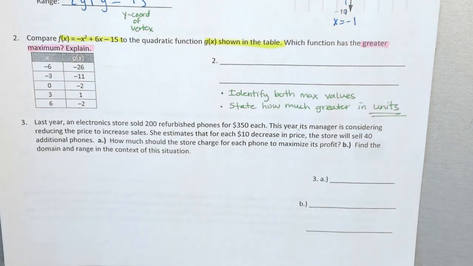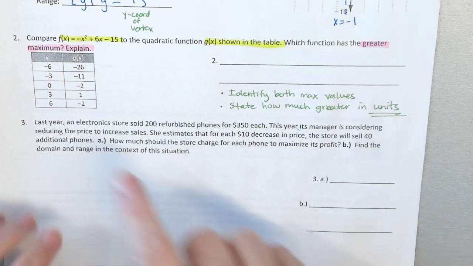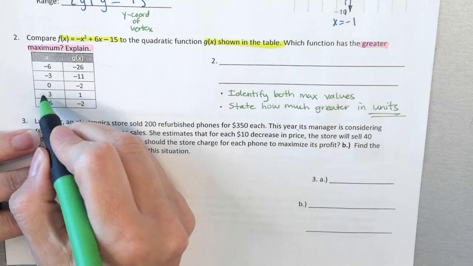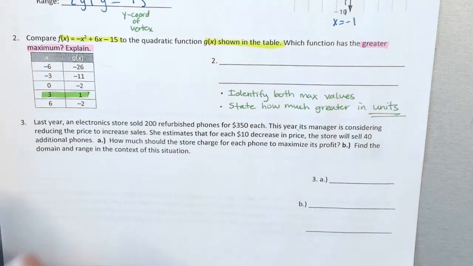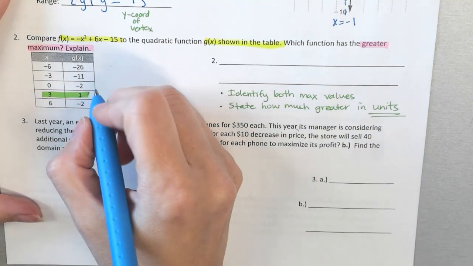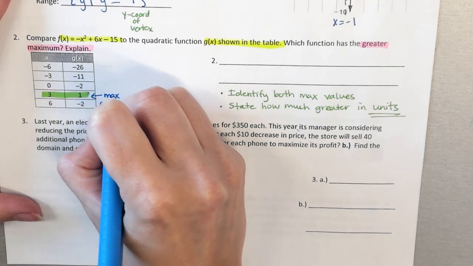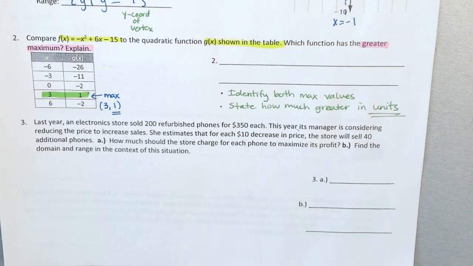So in your table, there are a couple of different ways that you can find your maximum. One way: if it's a maximum, it has to be the biggest number. The other thing you'll notice is the points on either side should be symmetric. So this is going to be your maximum. This is your max value at 3, 1. And we are going to be looking at the y coordinates.